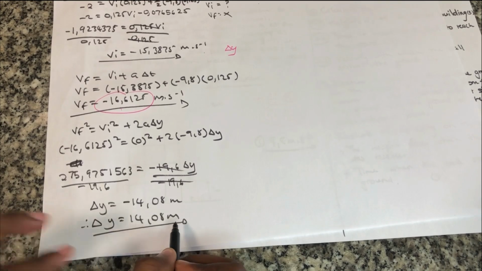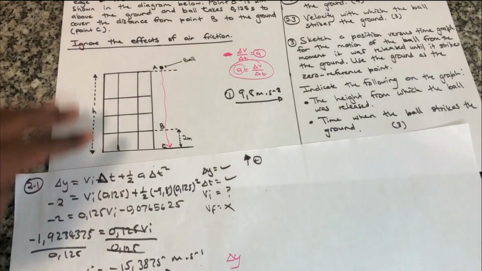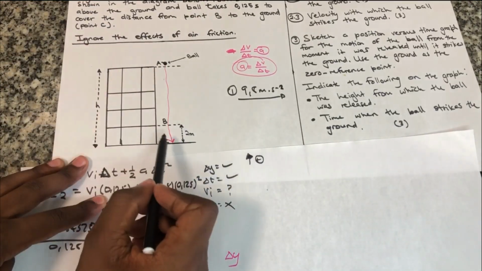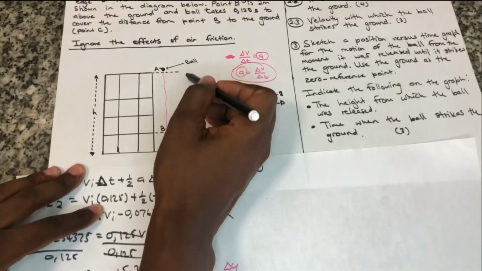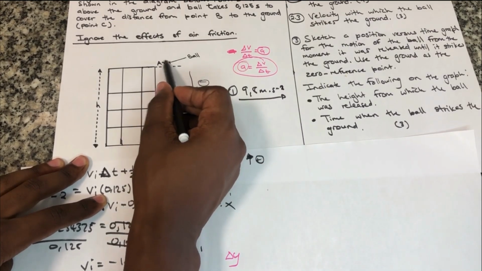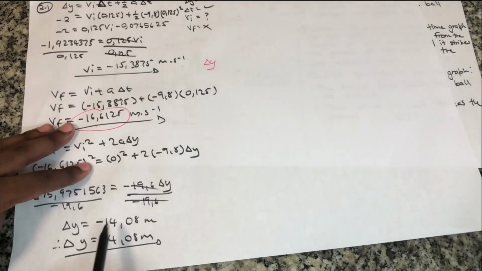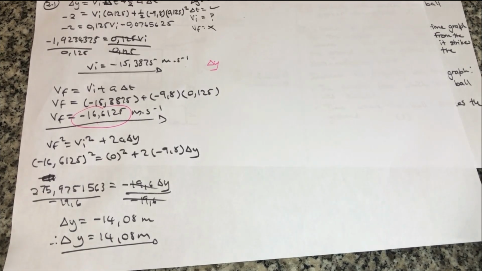And the reason why it is negative is mainly because, remember that we are calculating from point A up until point C, up until it reaches the ground. So that is why this is downwards. Remember, we chose upward as positive, so this one is going to be negative. That is why from A to C it comes up as negative. So in all, our change in y, the distance of the building, or the height of the building, is 14.08 meters. Hope everyone is with me.